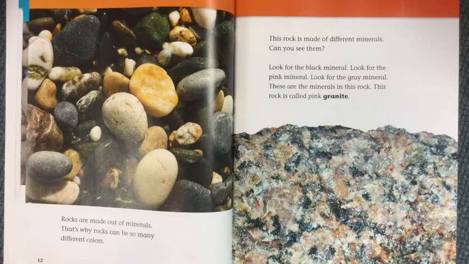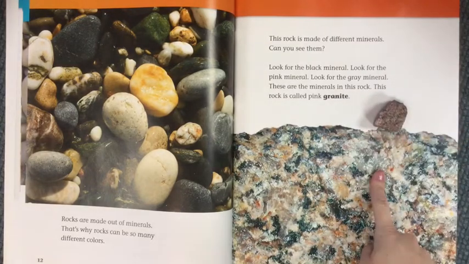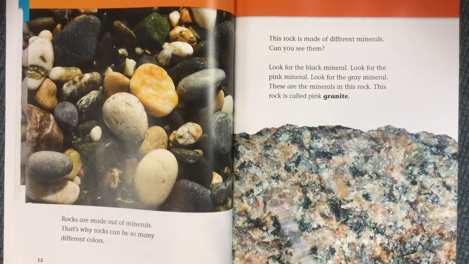This rock is made of different minerals. Can you see them? Look for the black mineral. Look for the pink mineral. Look for the gray mineral. These are the minerals in this rock. This rock is called pink granite. That's the same rock you have. It's just really zoomed in so you can see all the details. Did you find the black and the gray and the pink material? I see black, gray, pink.